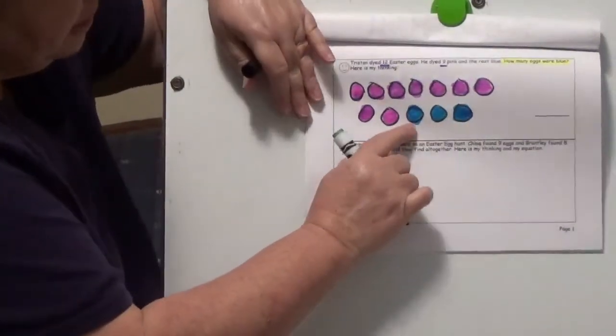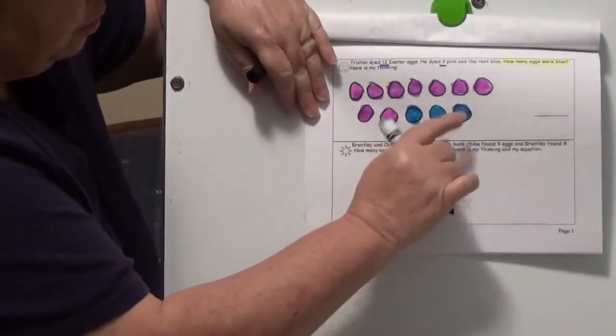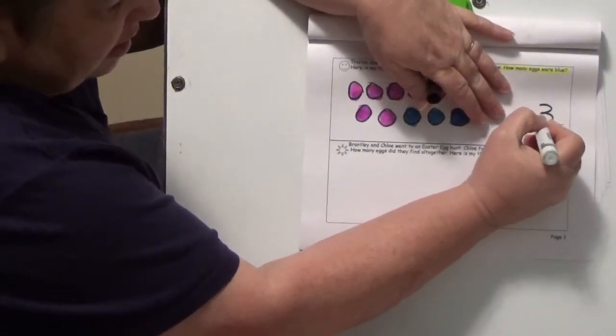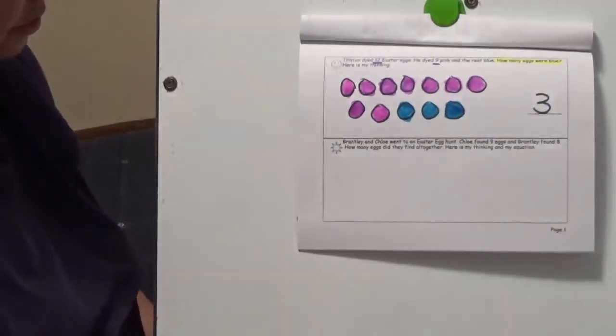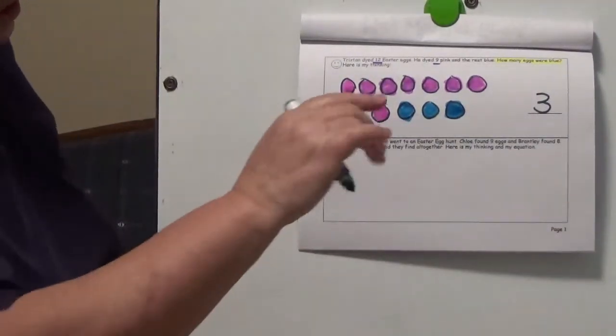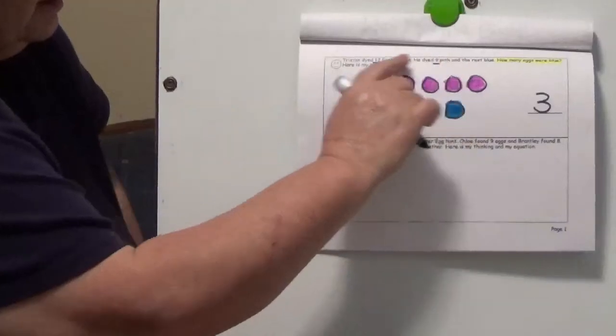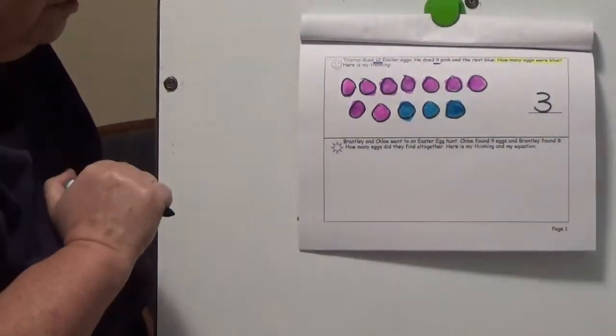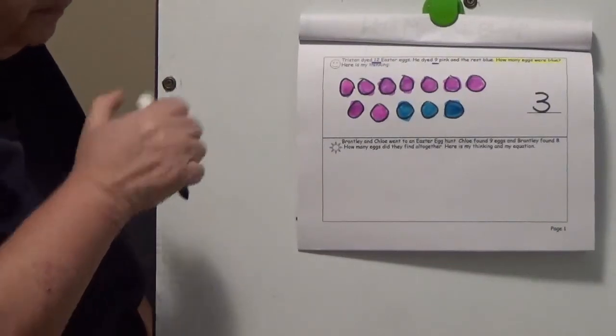So when I look at my picture, I can see that 3 of them are blue. And so I would put a number 3 there. So we look to see what the words are and take it a little bit at a time and work our way through the word problem.